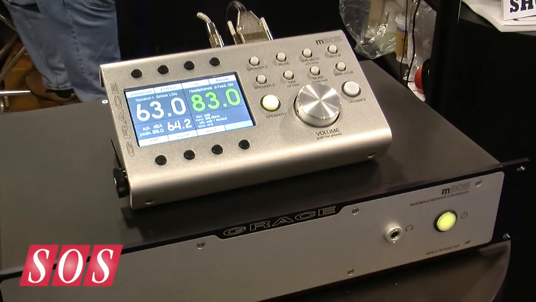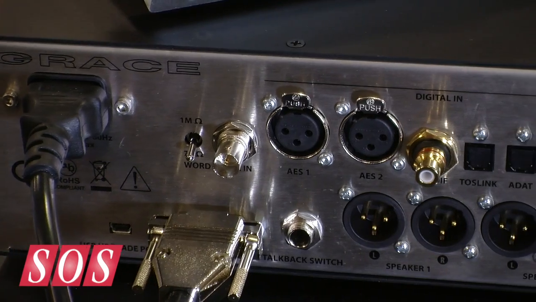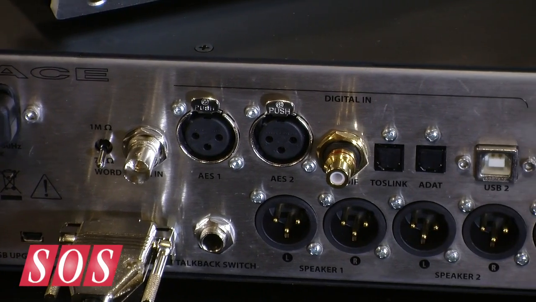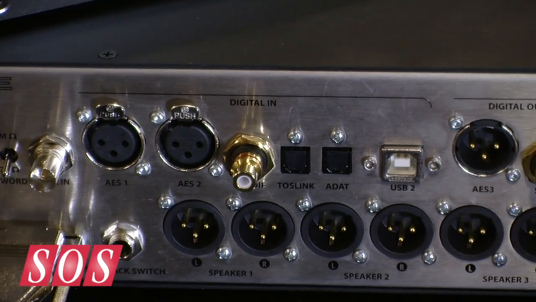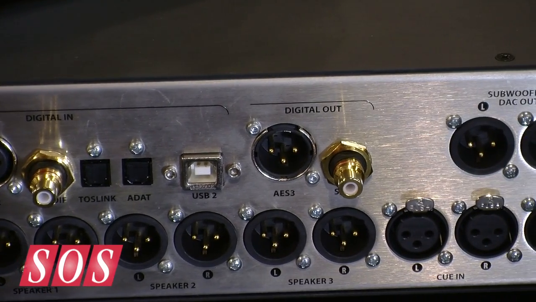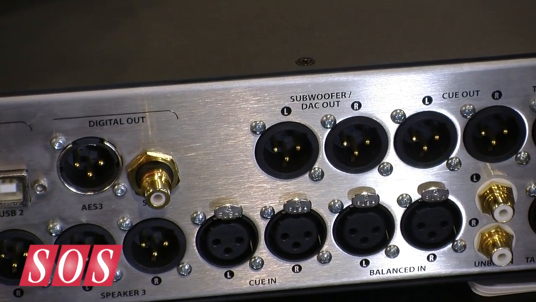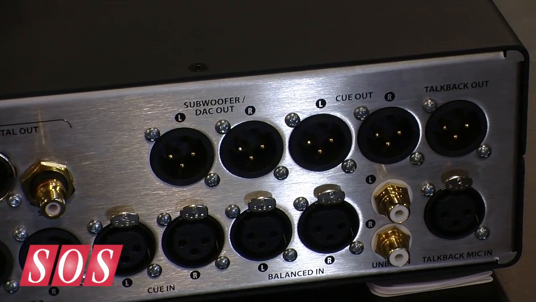So we really started from the ground up, starting with the analog circuitry, a complete redesign of the analog circuitry, as well as the D to A converters and the digital interface sections. So we were able to make substantial improvements in performance in analog and digital domains, as well as increase the feature set for the ever increasing complexity of people's studios.